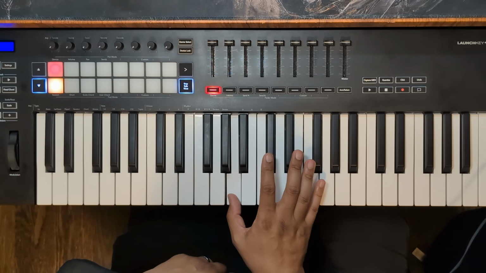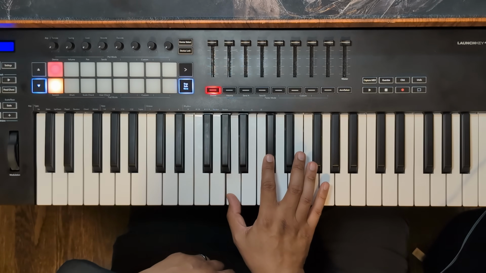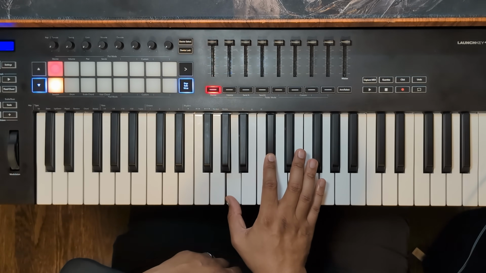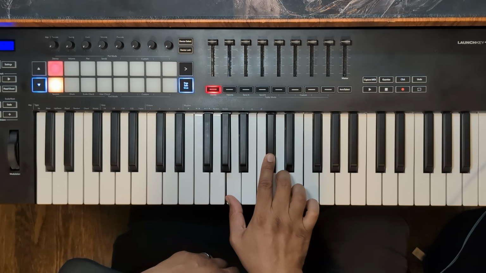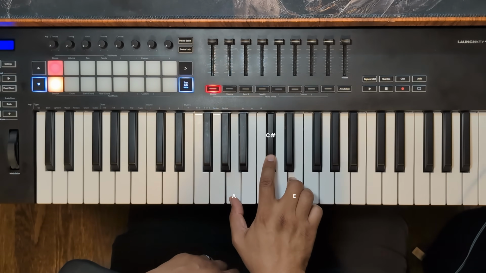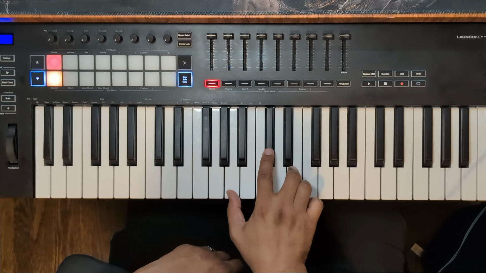Now let's go up 4 notes. 1, 2, 3, 4. And then let's go up another 3 notes from there. 1, 2, 3. If you play these 3 notes together, that creates an A major.